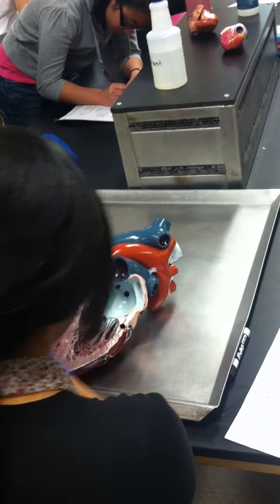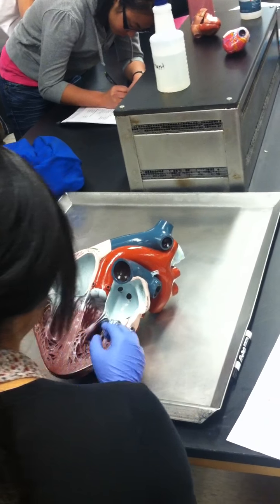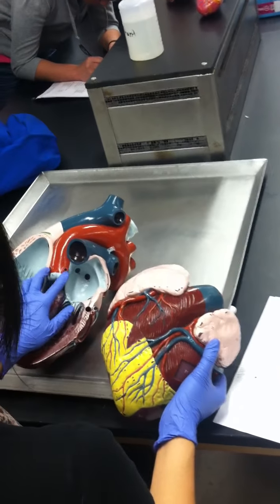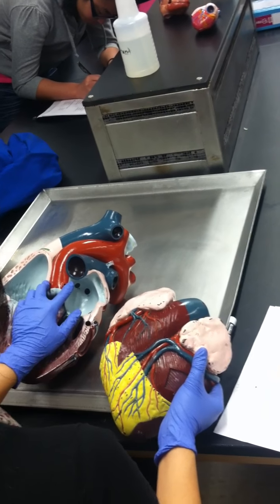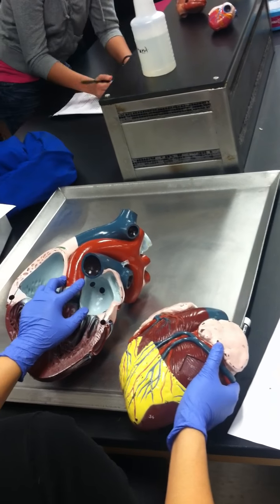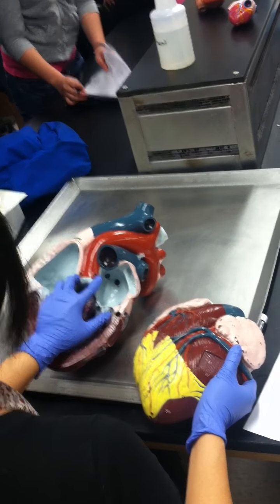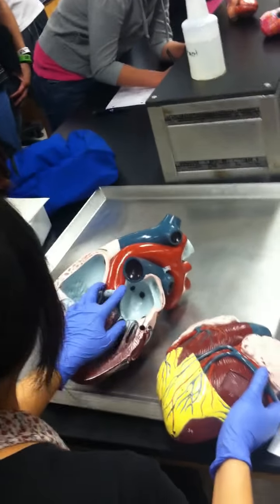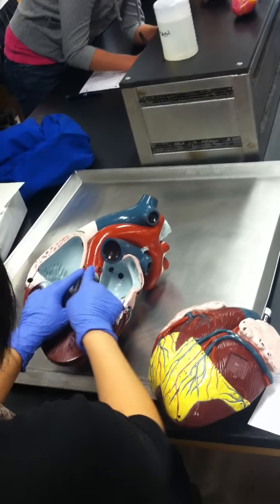Write this one down. The first branch off of the aorta before it exits the heart are your coronary arteries.